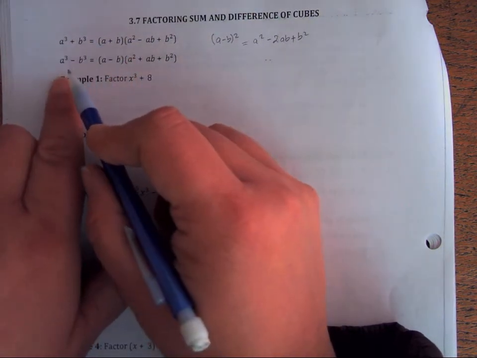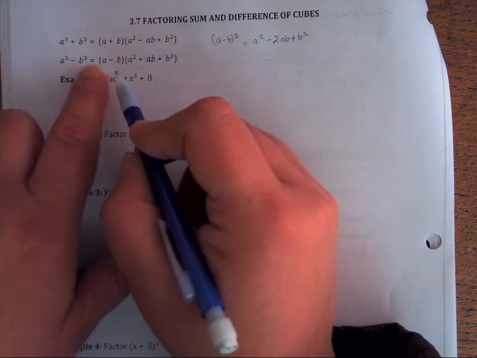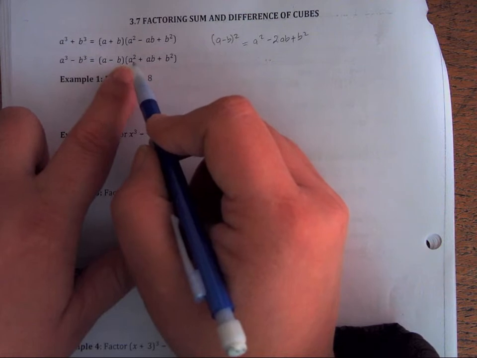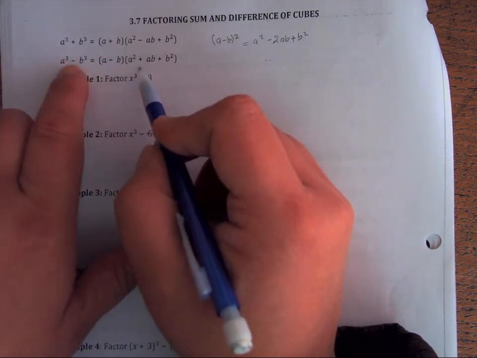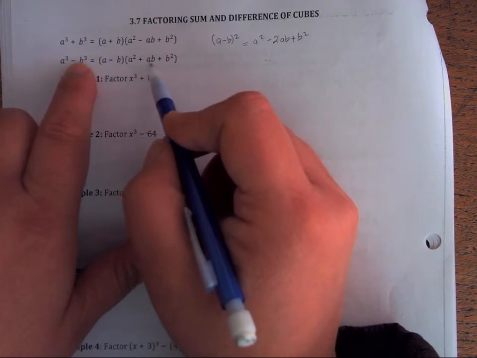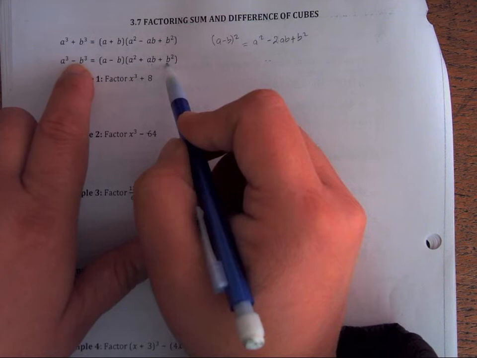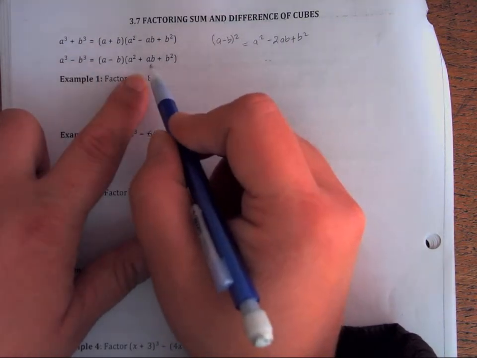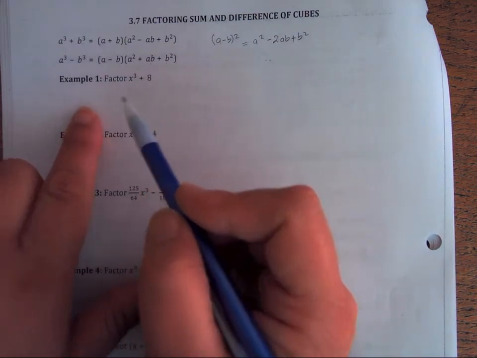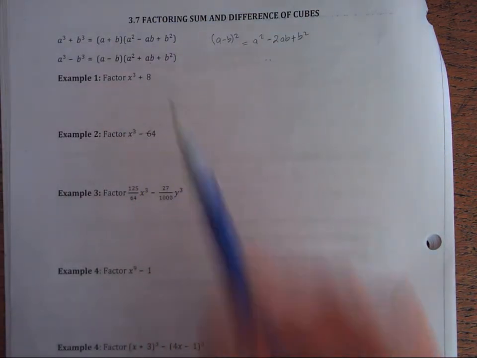If you have a cube minus b cube, this time you have one factor a minus b, and then the second part, a squared, the square of the first term, multiply first and second, and square of the last term. If you think a cube, b cube. So you just need to know these formulas. These will not be given to you, all right?